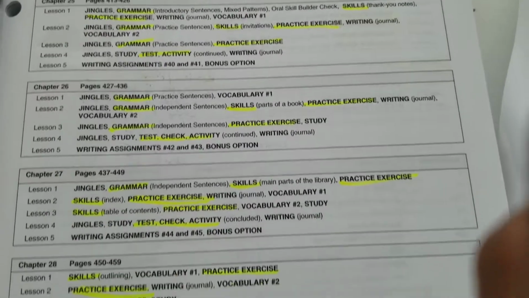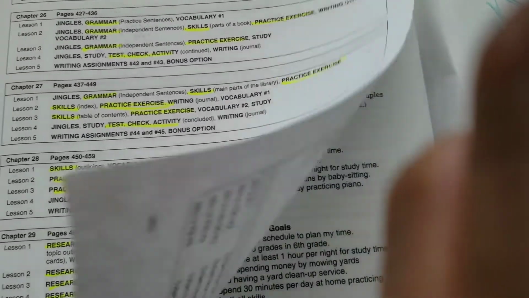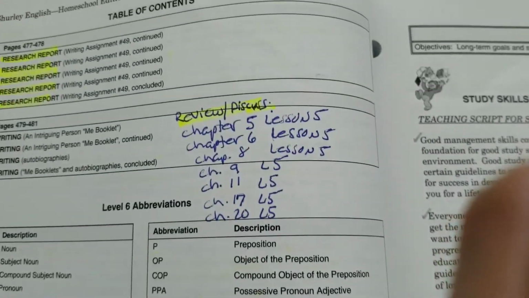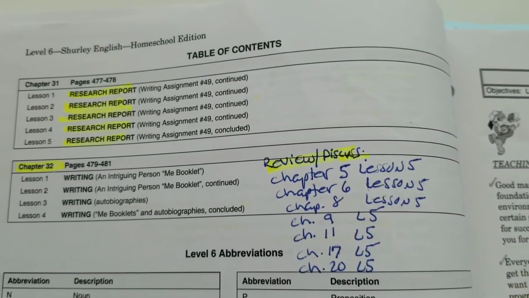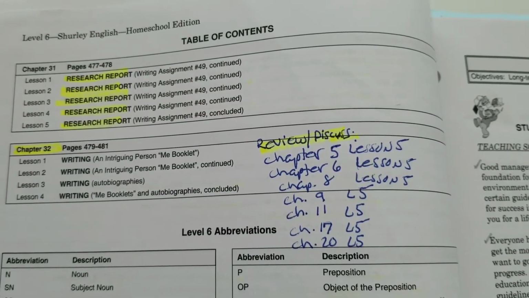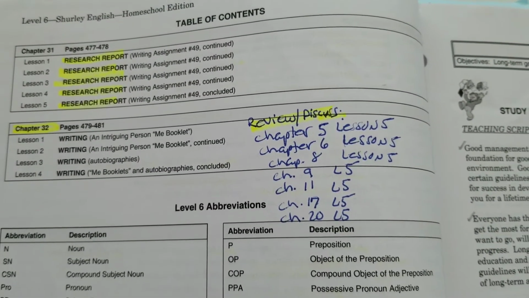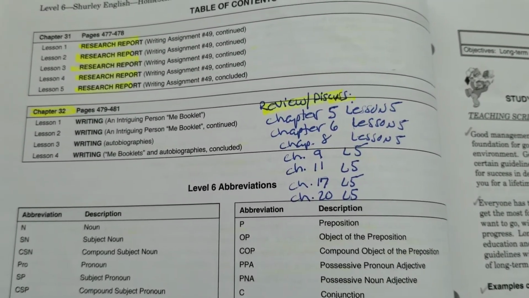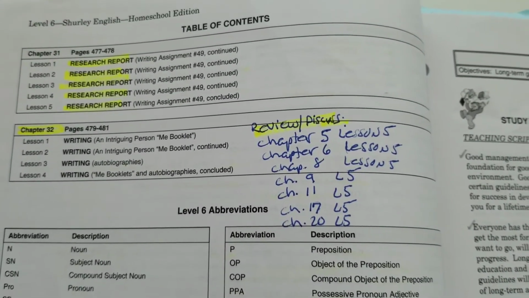And it took us about 30 minutes minimum. It never took us less than 30 minutes to do a lesson. So it takes about 30 to 45 minutes to complete a lesson. And as you can see, it also goes through a research paper.